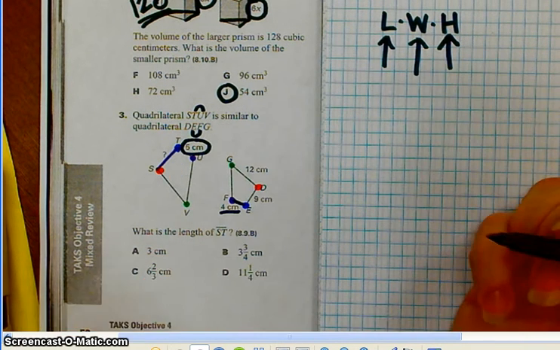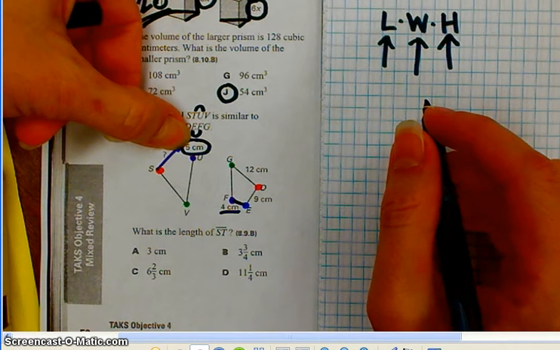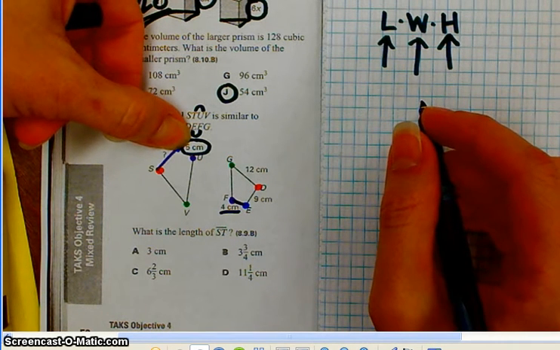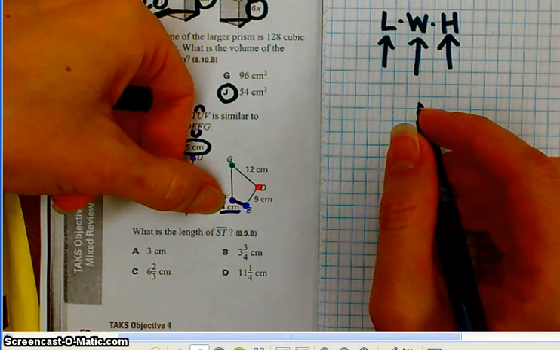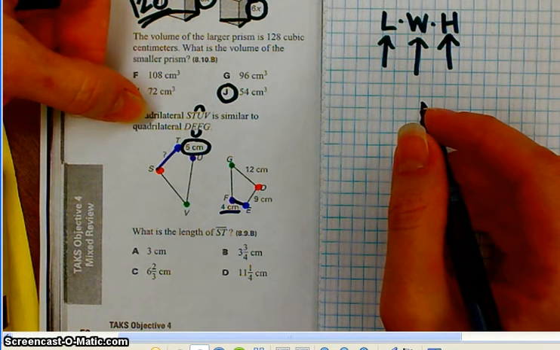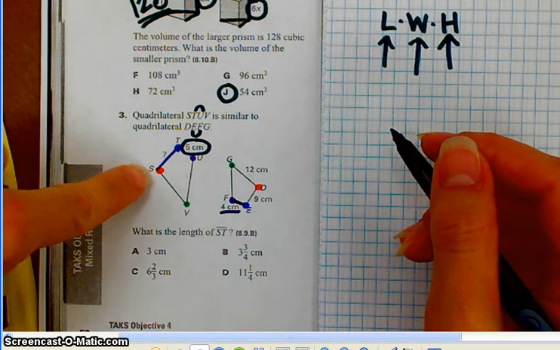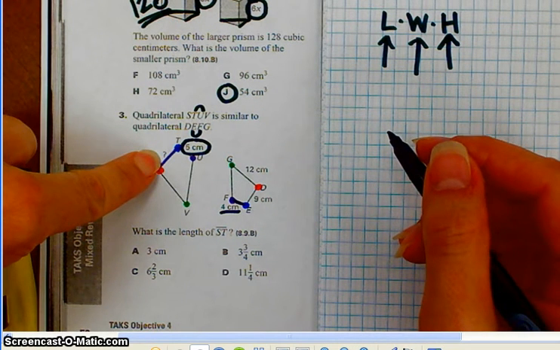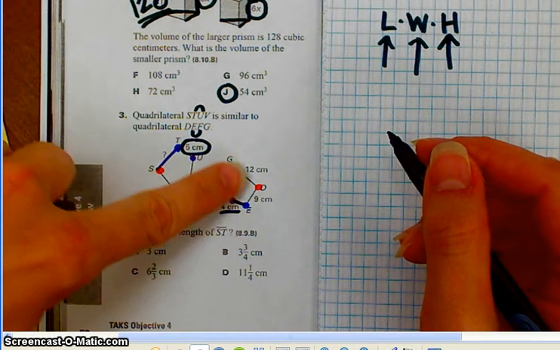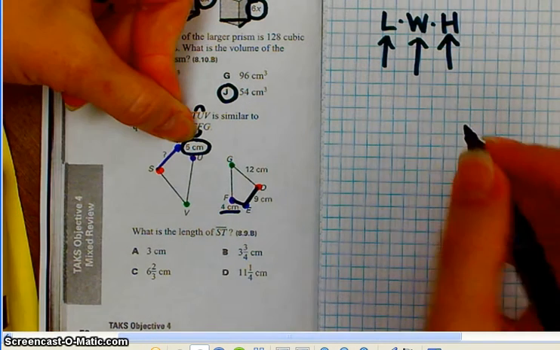Okay? So we're just going to set up a proportion. We're going to go big quadrilateral measurement over small quadrilateral measurement, big over small. So ST is a question mark, but it corresponds to DE. Okay? So here we go.